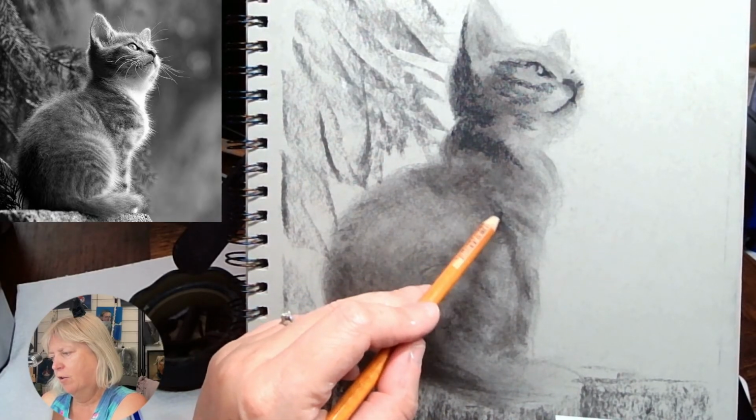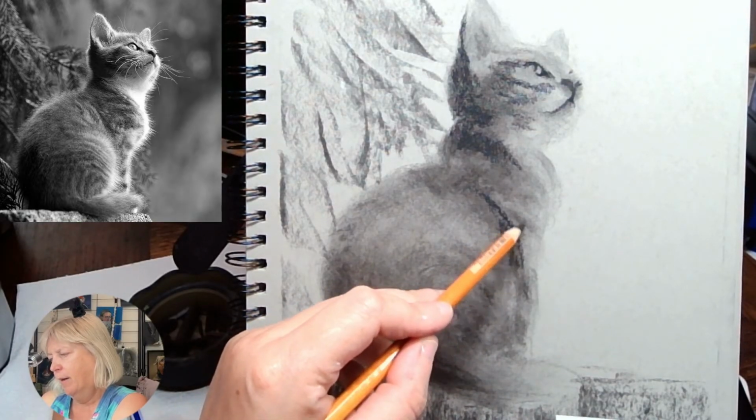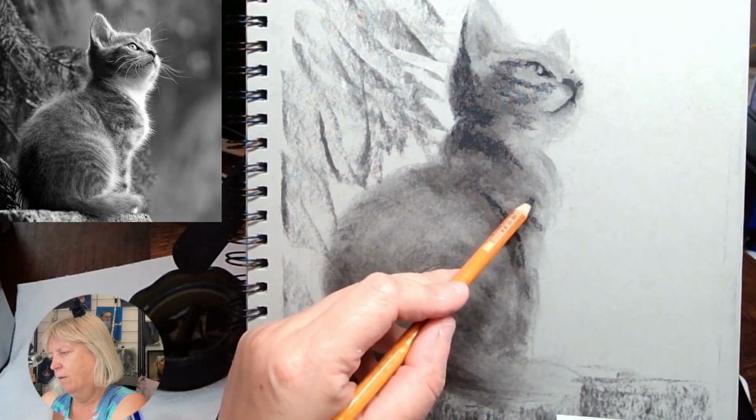But here we are, just looking at where are my darkest darks. I'm just going to pop a little bit in with this compressed charcoal.